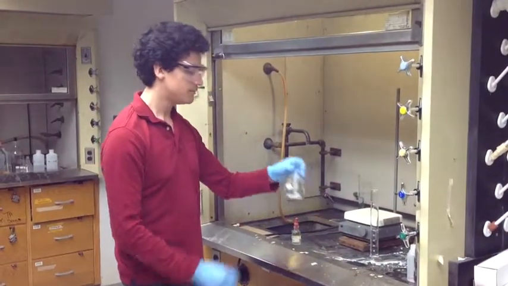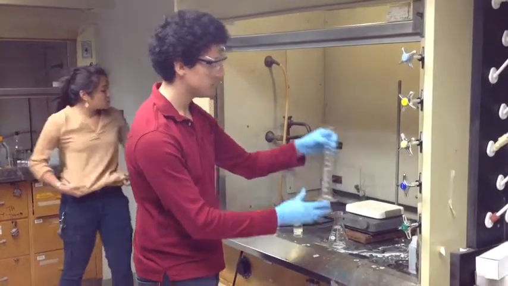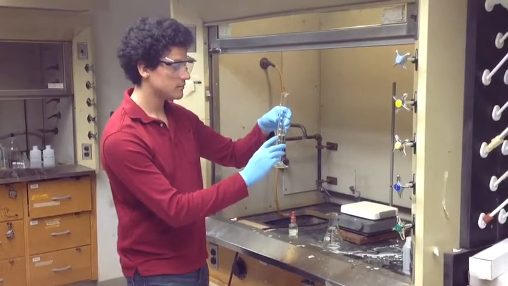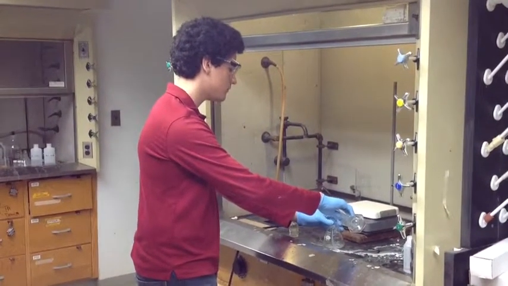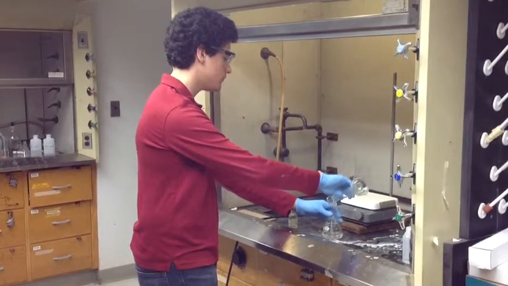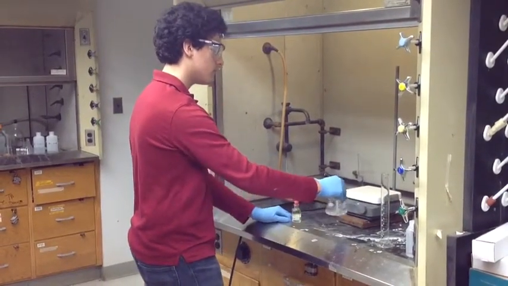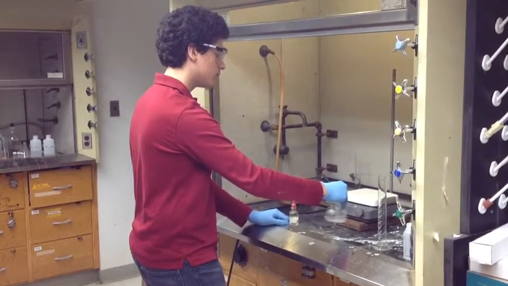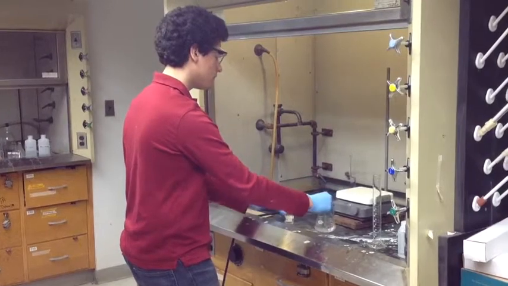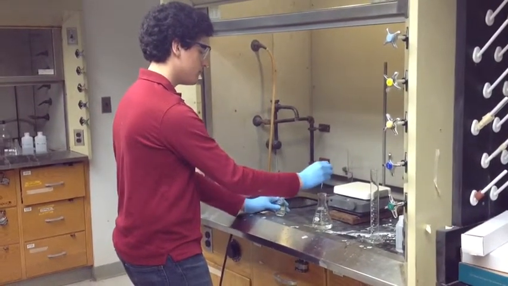Place the KHP from the weigh boat into an empty Erlenmeyer flask. Measure out 50 milliliters of distilled water in a graduated cylinder. Pour the distilled water into the Erlenmeyer flask. Swirl until all the KHP has dissolved into the water. Then add 2 drops of phenolphthalein into the Erlenmeyer flask.